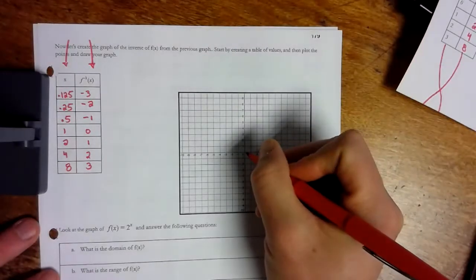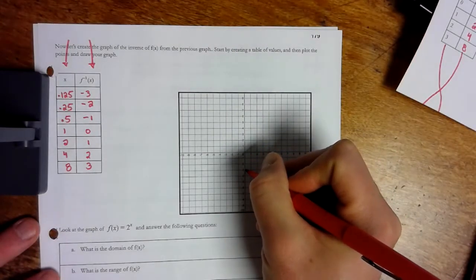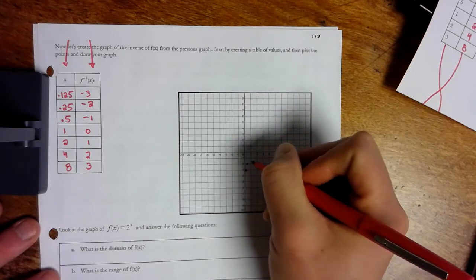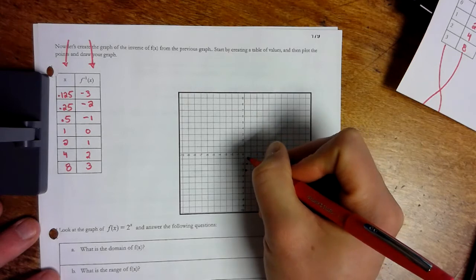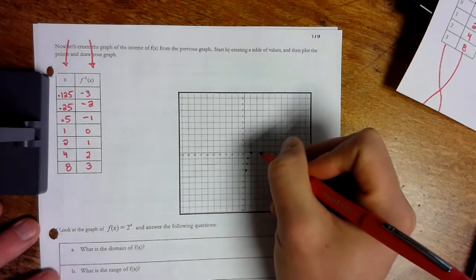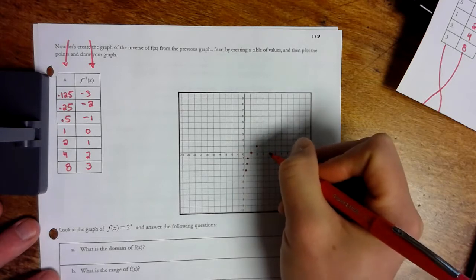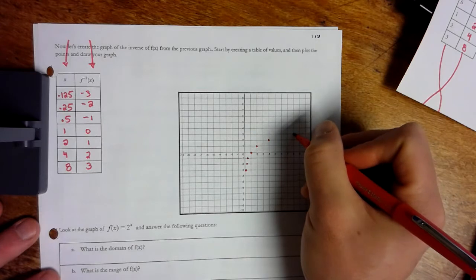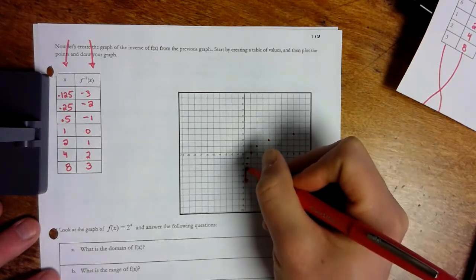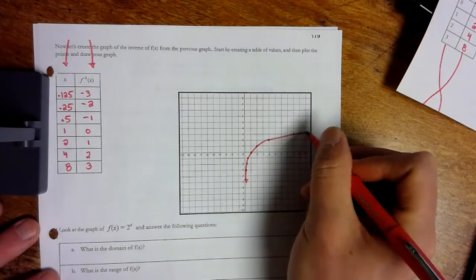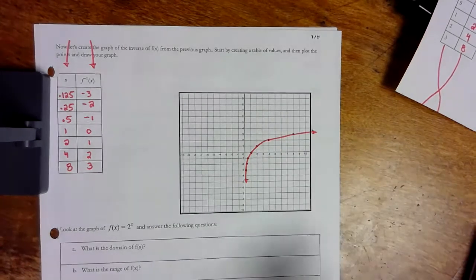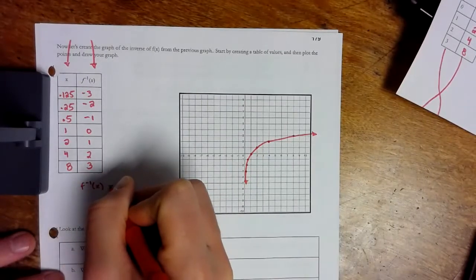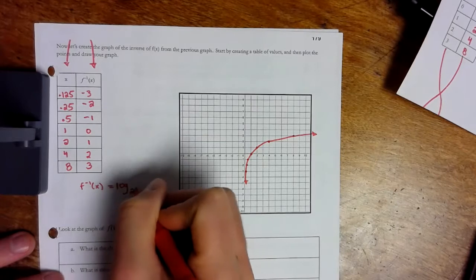So x 0.125, so barely above, I need to go down 3, barely to the right. 0.25, barely to the right, but down 2. 0.5, so a little more to the right, just down 1, and then 1, 0, and then 2, 1, and then 4, 2, and then 8, and 3. And there is the graph of the inverse of 2 to the power of x, which actually, if we were to write the equation, f of -1, or the inverse of that function, and what you just graphed is log base 2 of x.